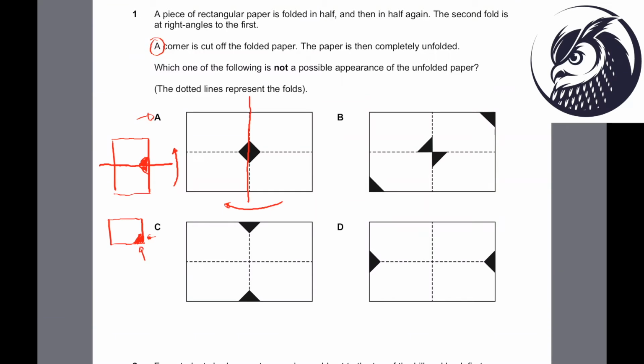So we know that option A is a possible appearance of the unfolded paper, and therefore it's not the answer that we're looking for now. Remember, we are looking for the option that's not a possible appearance. So with method 1, where you actually draw the diagrams, we will just need to repeat it for all the other answer options until we see one where the darkly shaded corners don't align perfectly. Now, it does take a bit of time to actually draw the diagrams for all 4 answer options.